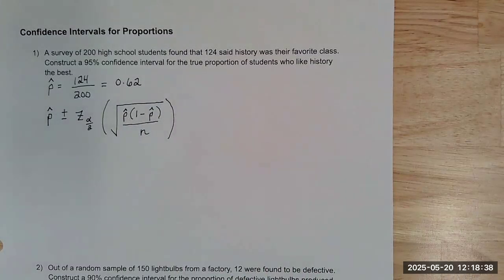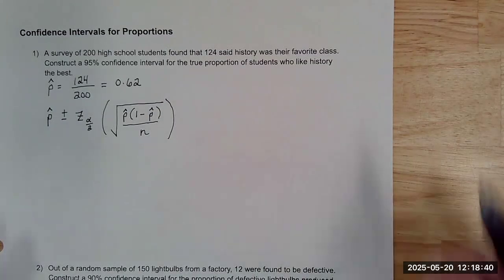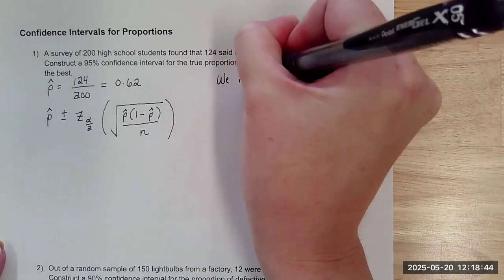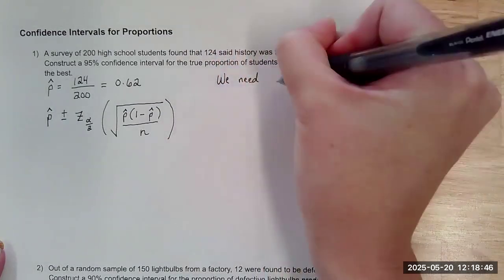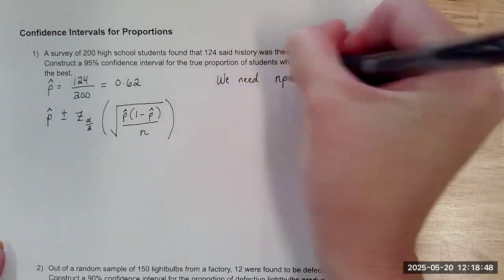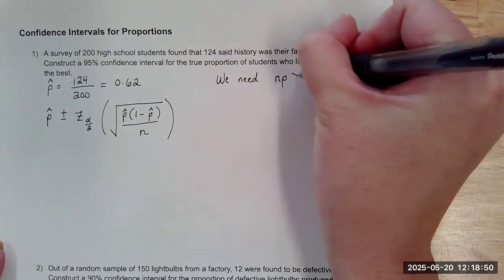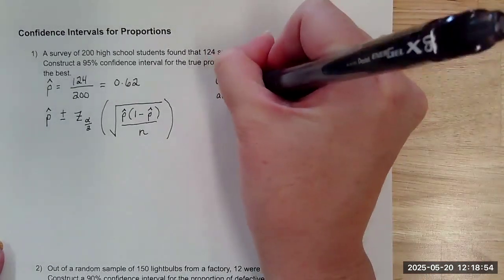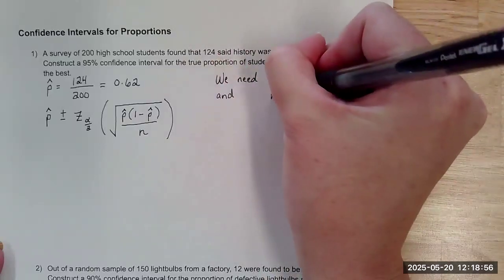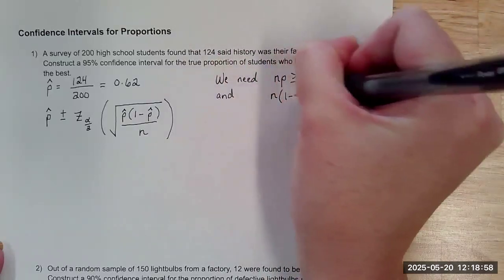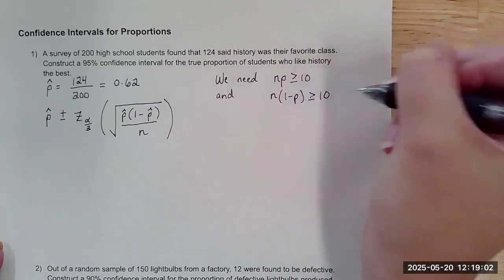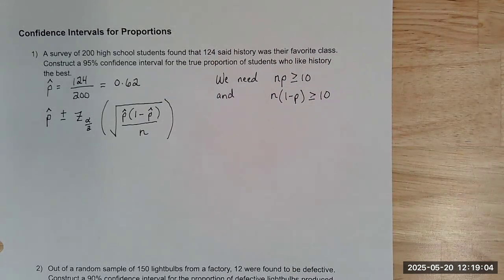The other parts in here, we have a particular requirement. We need n times p to be greater than or equal to 10, and we need n times 1 minus p to also be greater than or equal to 10 for us to be able to move forward. Okay.